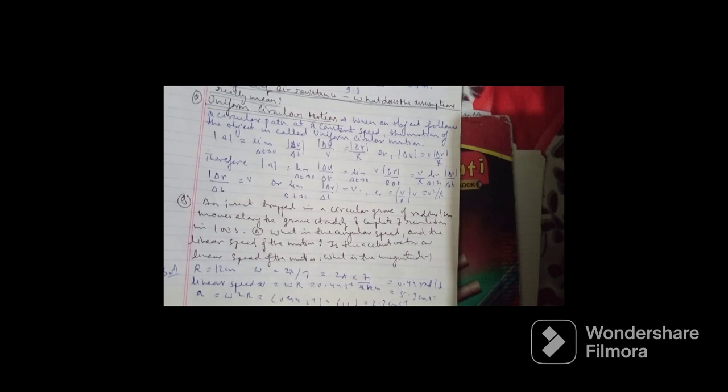So we go for the same here. When an object follows a circular path at constant speed, the motion of the object is called uniform circular motion, where the magnitude of the acceleration is a = v squared by R, and the direction of a is always towards the center of the circle.